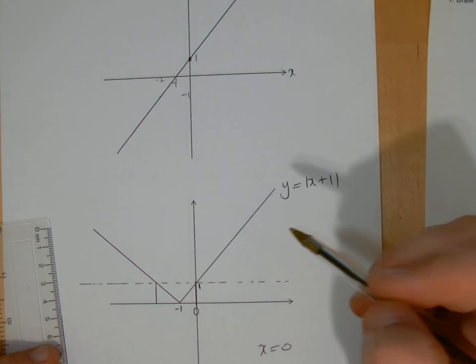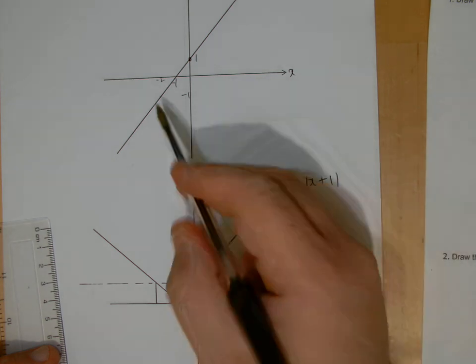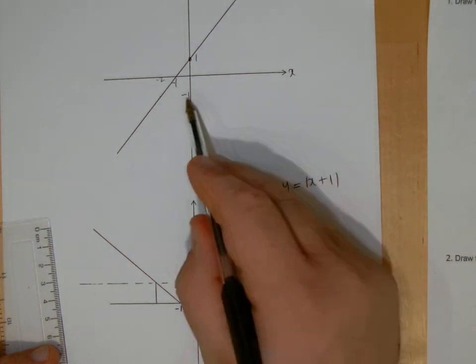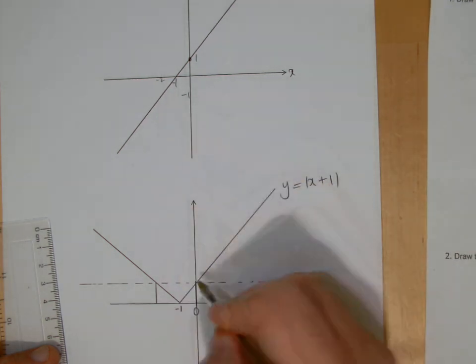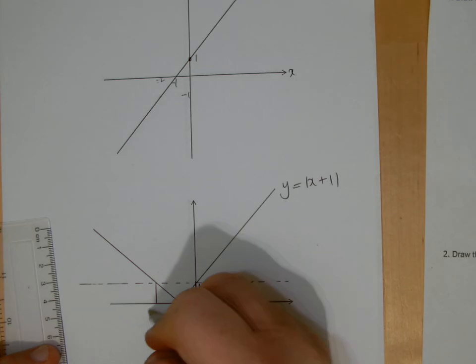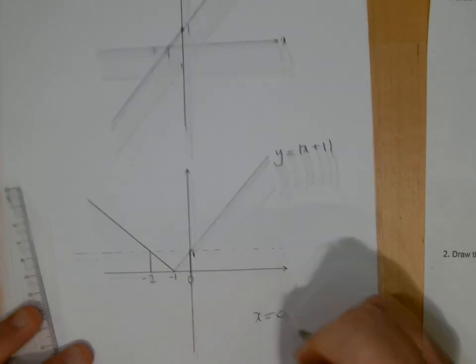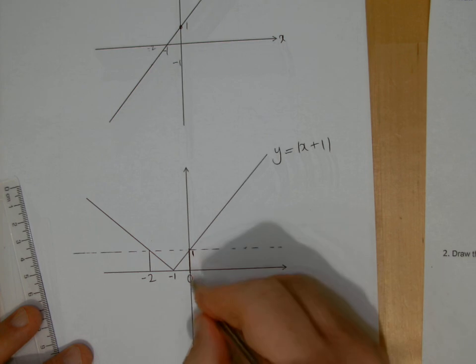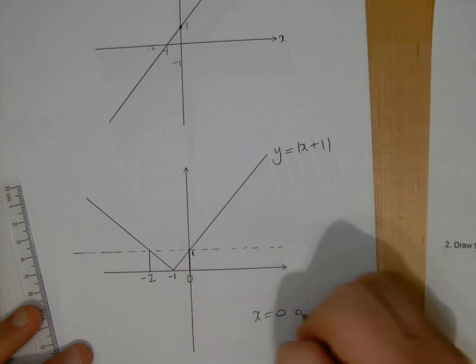That's how the gradient of this works. So when you reflect that minus 1, it becomes positive 1 here. So it will relate to that value, minus 2. So we've got x equals 0 as a solution, or x equals minus 2.